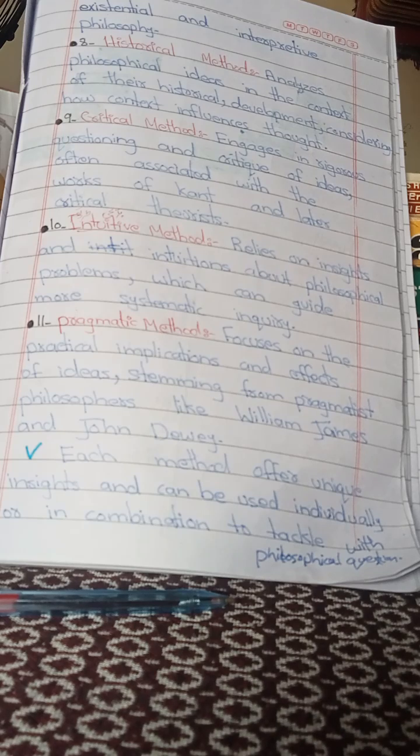Next, historical method analyzes philosophical ideas in the context of their historical development, considering how context influences thoughts. In historical method, we see about our main idea. The concept of historical method is the collection of techniques and guidelines that historians use to research and write histories of the past.